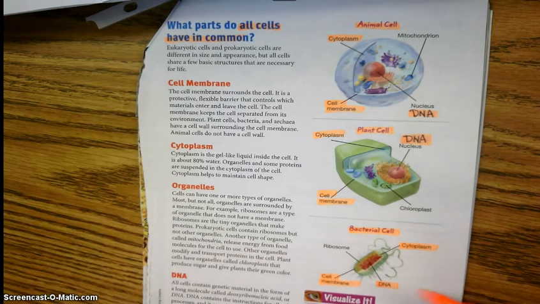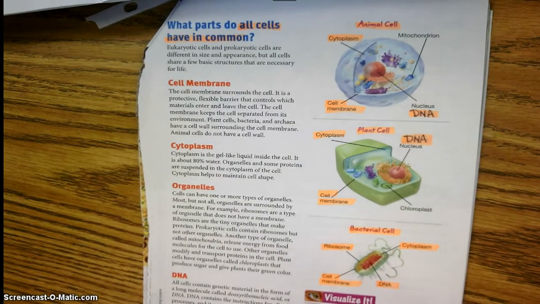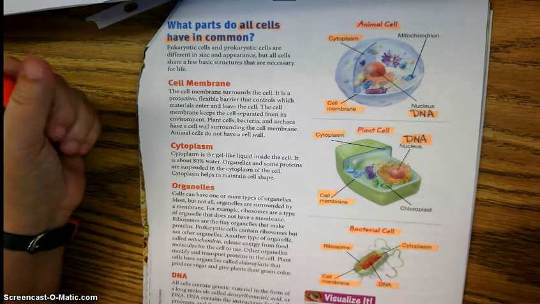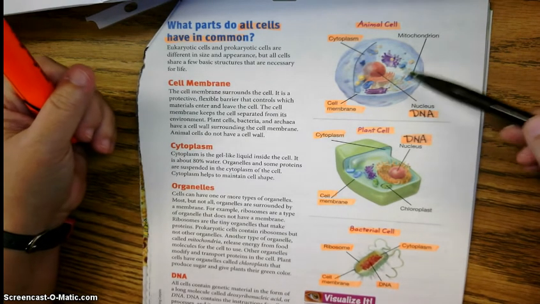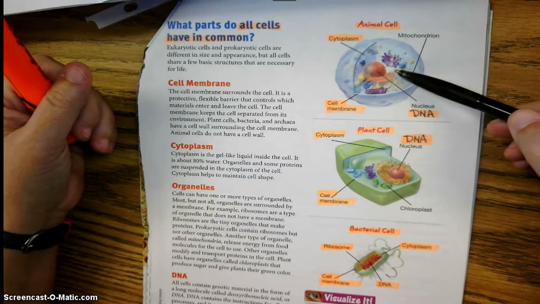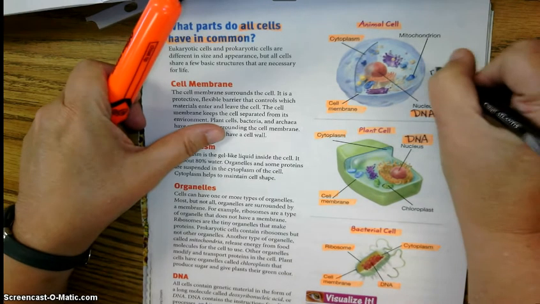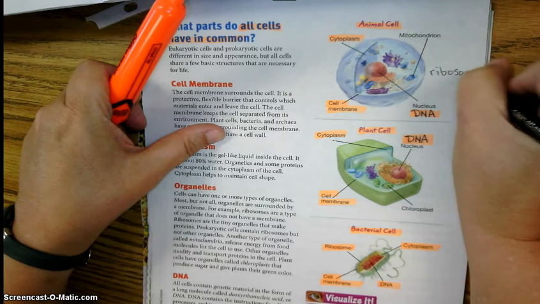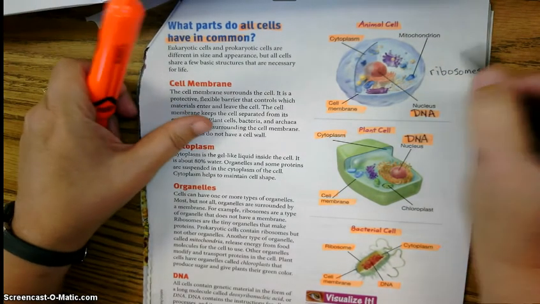And so then down here at the bottom, ribosomes, it has labeled on the bacteria, but it doesn't have them labeled on the animal cell or the plant cell, although you can see them. See these little tiny dots? And they're also here, so we're going to write ribosomes. And because they didn't label them, it makes you think they don't have them, but they do.